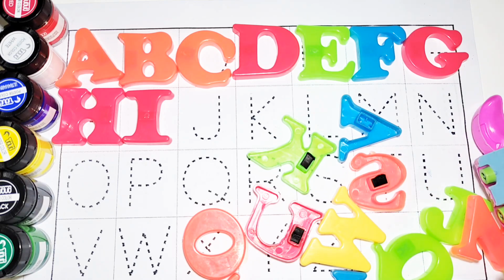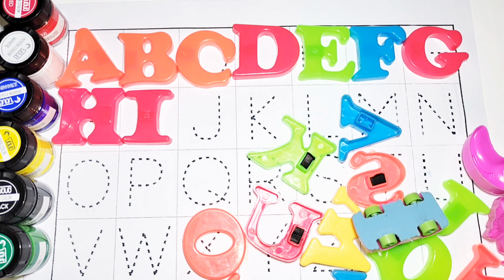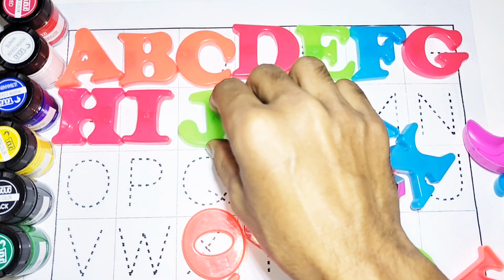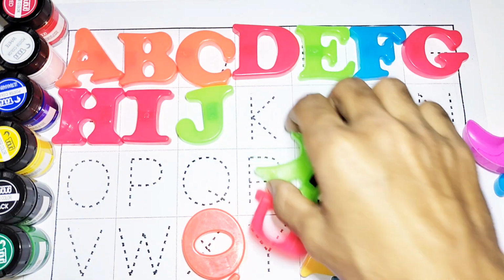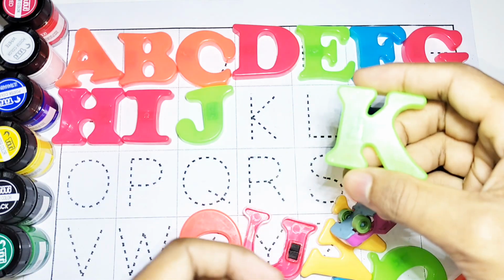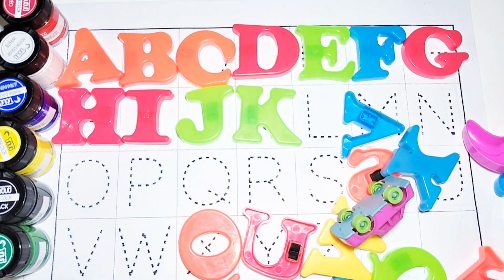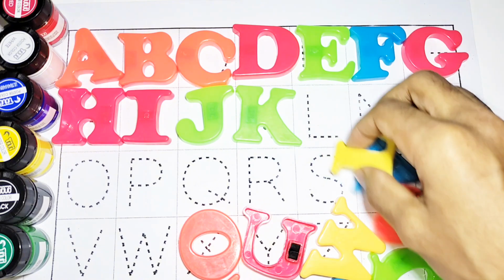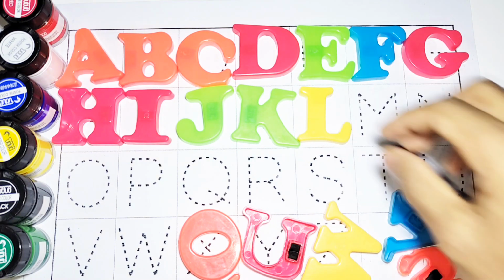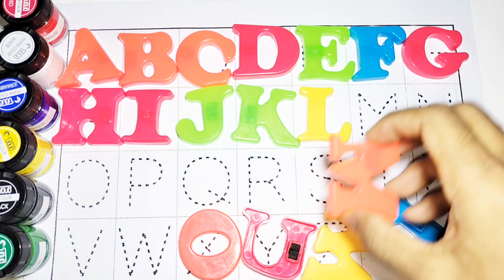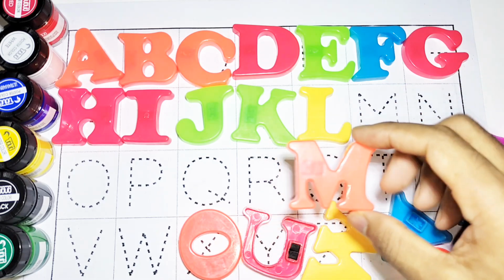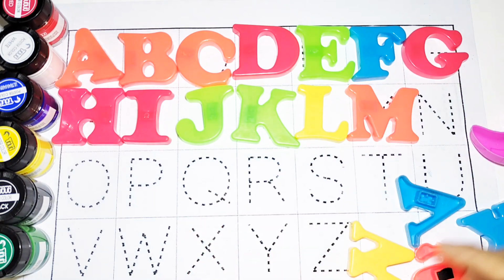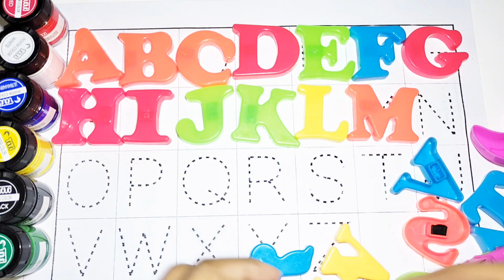The letter of J. J for jackfruit. The next one is K. K for kite. The letter of K. Kids, now we're finding L. The letter of L. L for lion. And the next one is M. Now we're finding the letter M. M for moon. Now we're finding N.